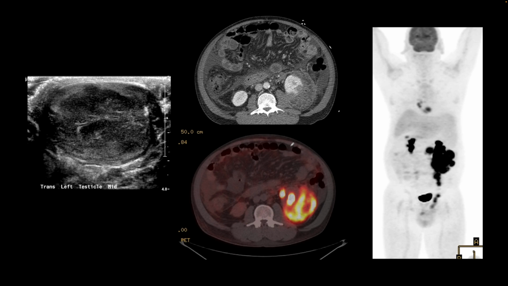This is an interesting patient. They first had a ultrasound of the scrotum, where on the transaxial view of the left testis, we find that the testicle is enlarged and it's almost replaced by this mass of heterogeneous echogenicity. And this patient underwent a orchiectomy, and after that they had a FDG PET CT.